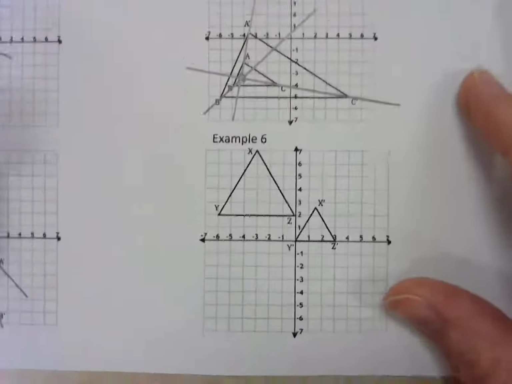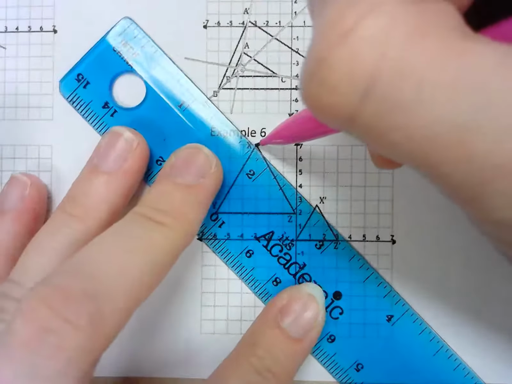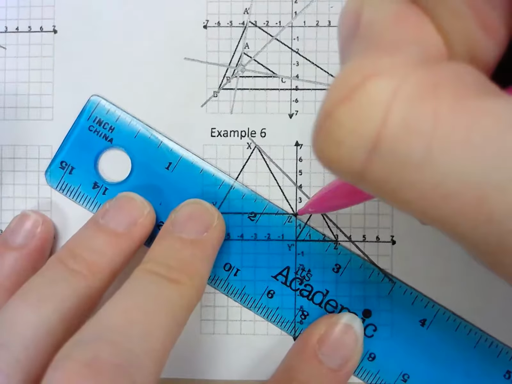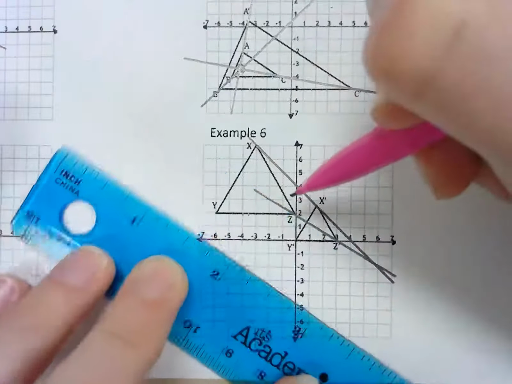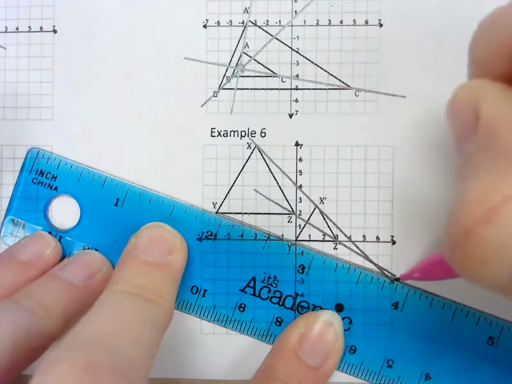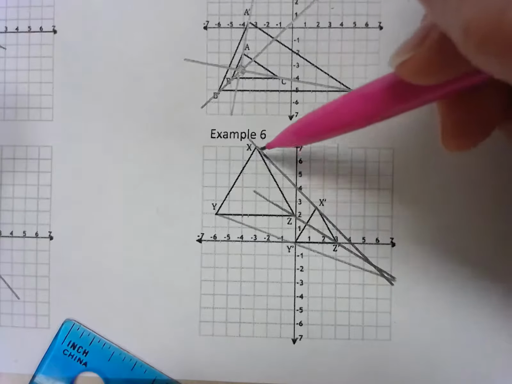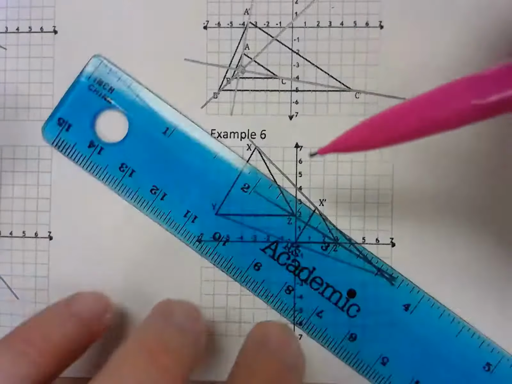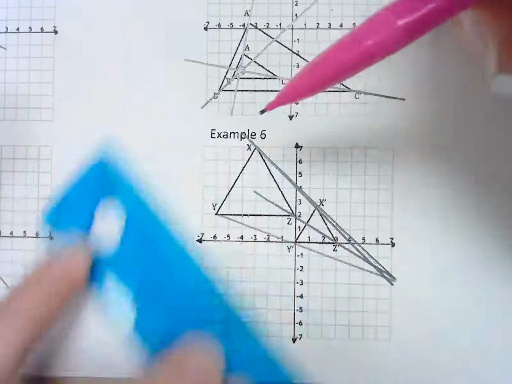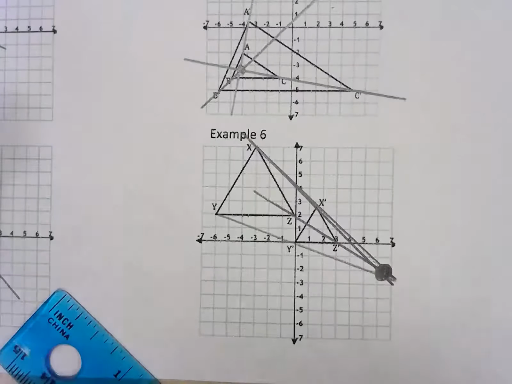So our last example here, again, lining up the points, X to X prime. Z to Z prime. And once again, notice that we're not even anywhere close to the origin. So Y to Y prime. Oh, I'm a little off somewhere. Maybe my X was not very good. And it's not getting much better. But it's somewhere right in that area. We have our center of dilation.